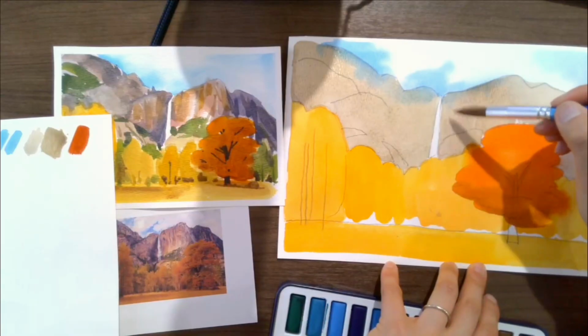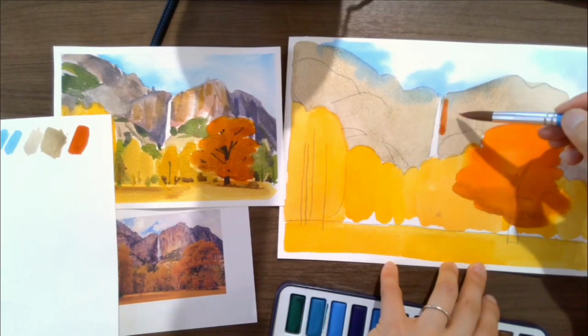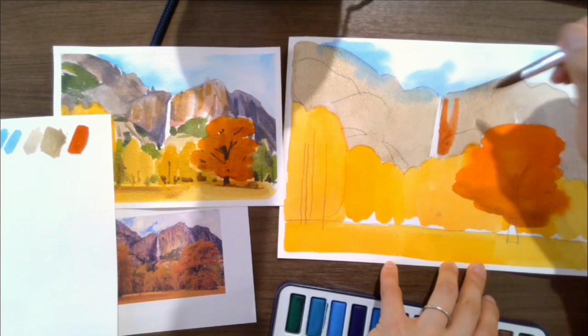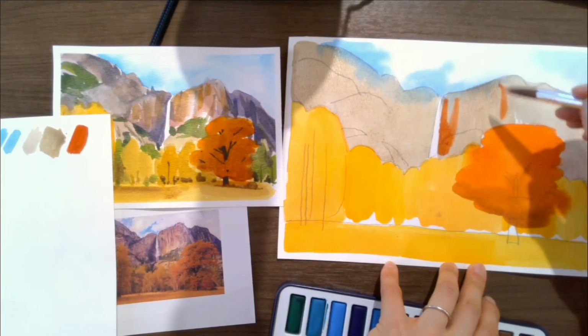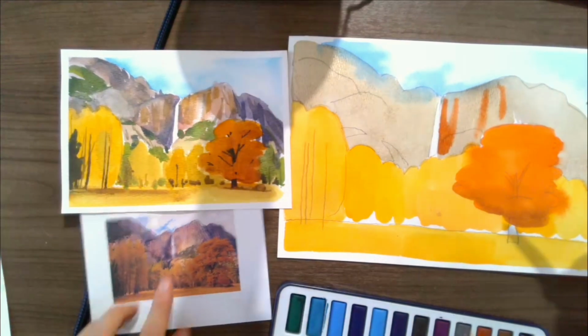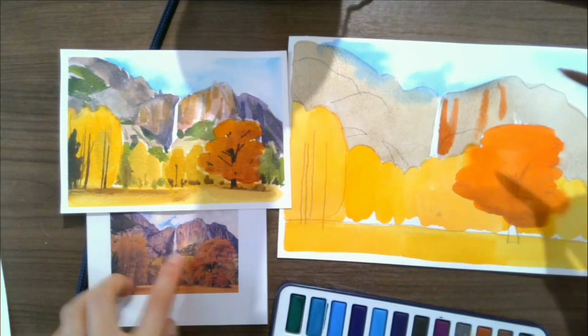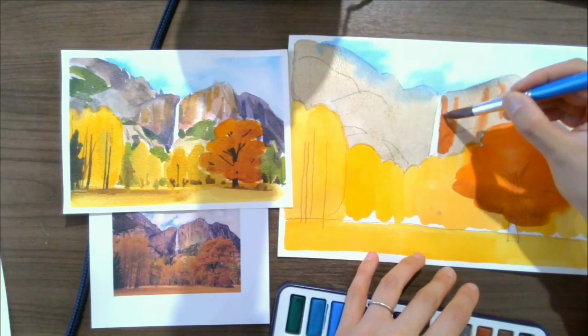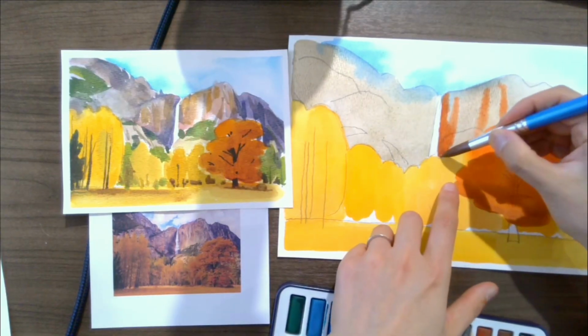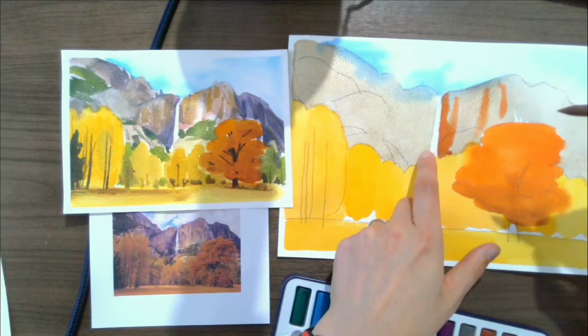I'm going to put a couple of streaks here, kind of eyeballing what I see in the photo, but also just making it up as I go a little bit, following those ridges that I see right here. And I like putting this especially right next to the waterfall because it provides some contrast in that area and makes that white stand out even more.